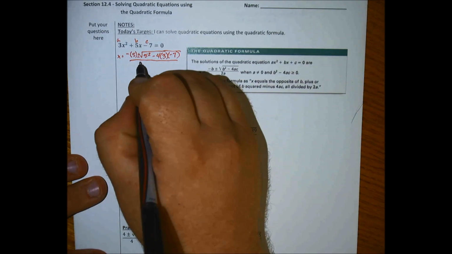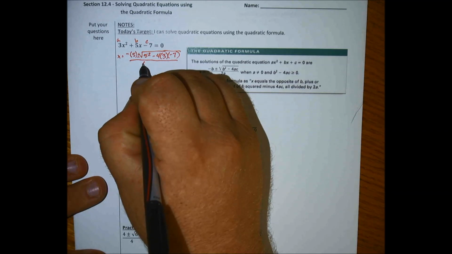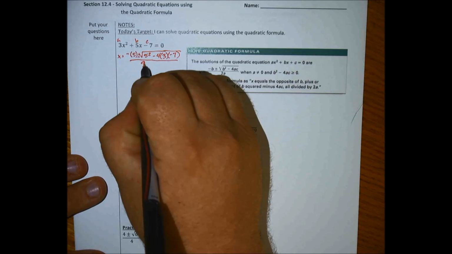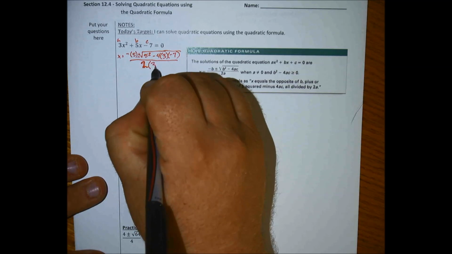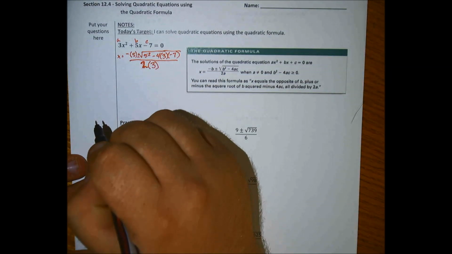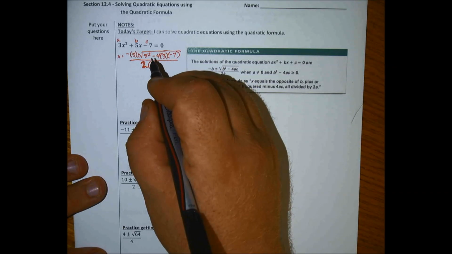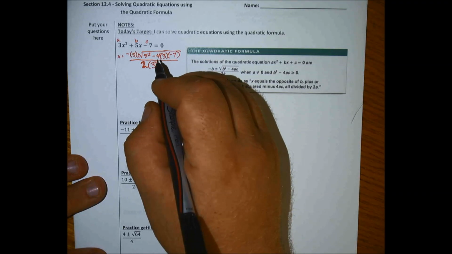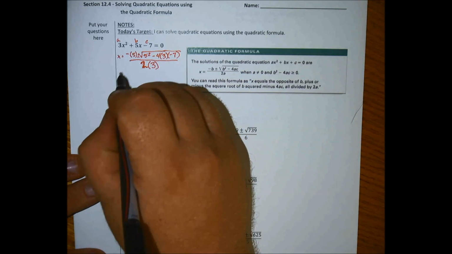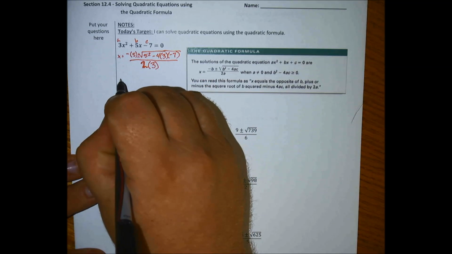All right, so here we have times 2a, so that's ugly, but 2 times a is 3. So what we need to do is work this out step by step. I'm going to simplify what's under the square root, probably 2 steps actually, but I can fix the front first.